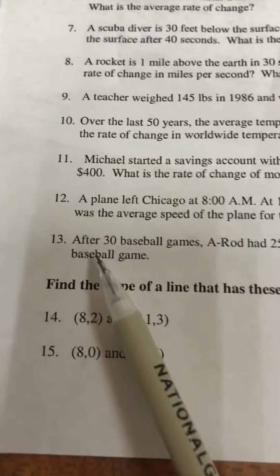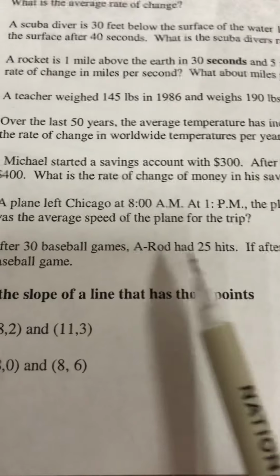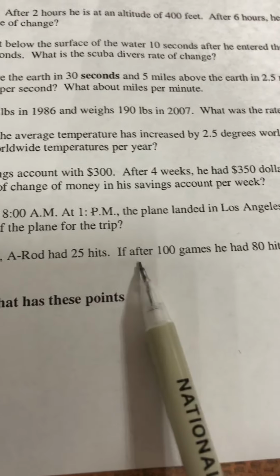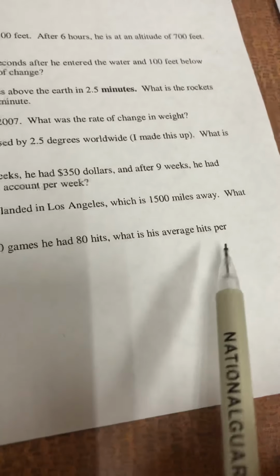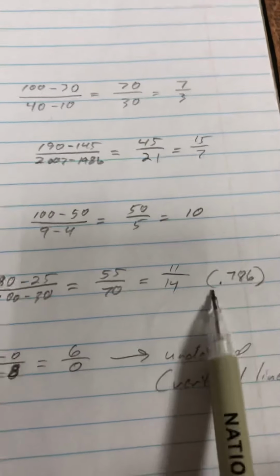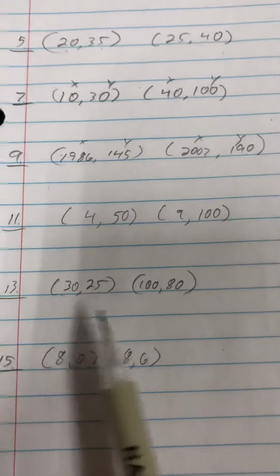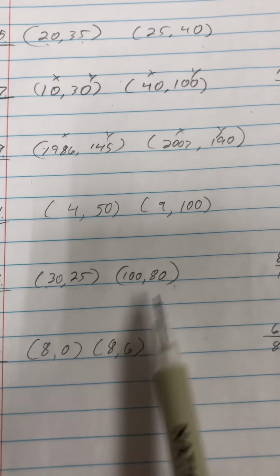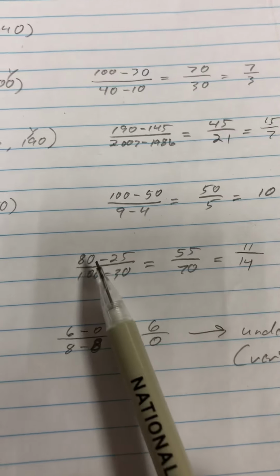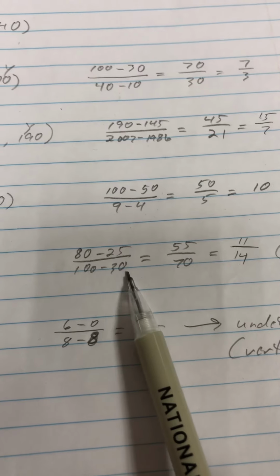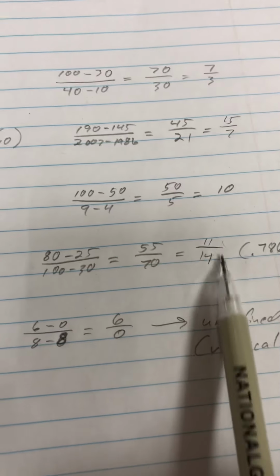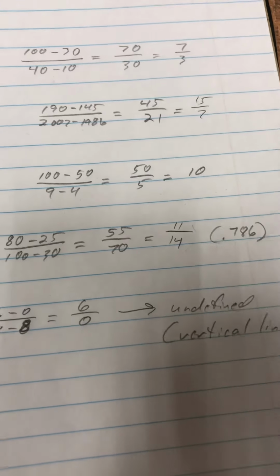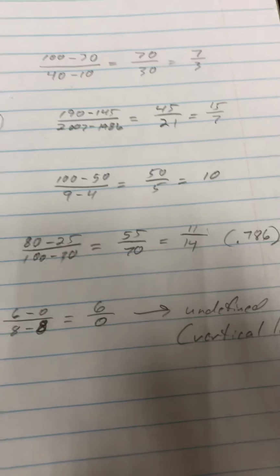And number 13, after 30 baseball games, A-Rod had 25 hits. After 100 games, he had 80 hits. What is his average hits per baseball game? I worked it out to 0.786, but as a fraction, I just take these x and y values, y2 minus y1, over x2 minus x1, and I get 11/14, or 0.786, rounded.